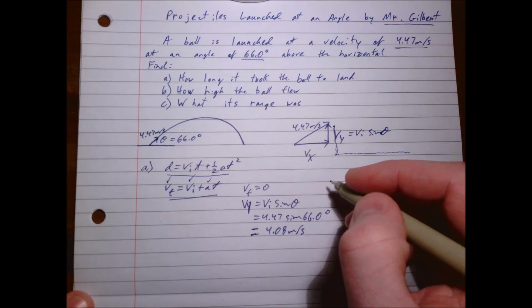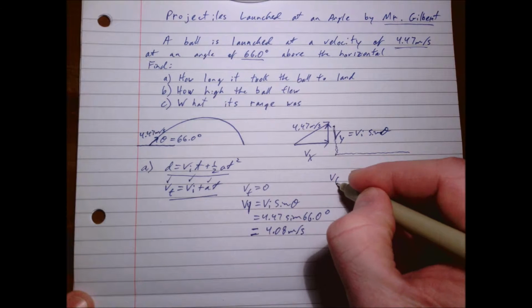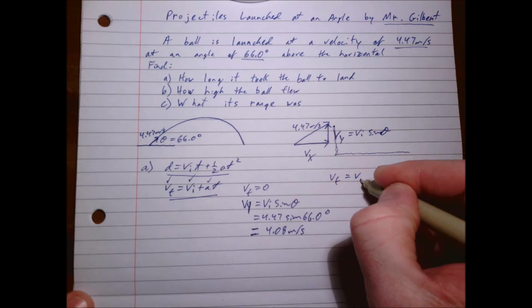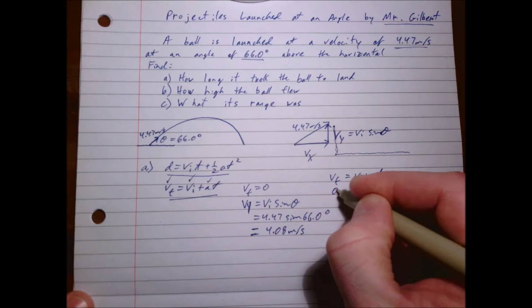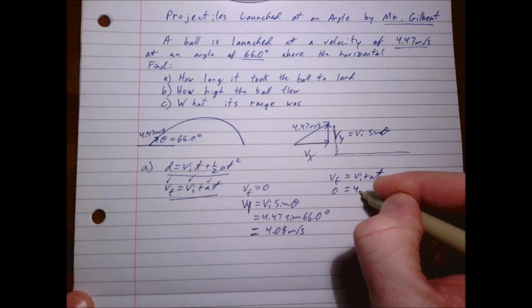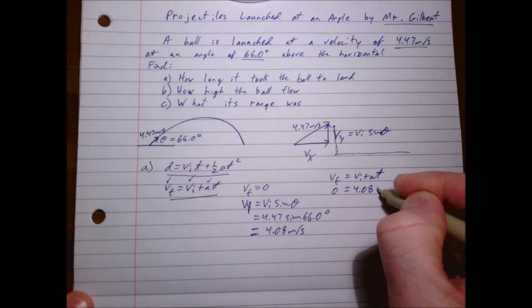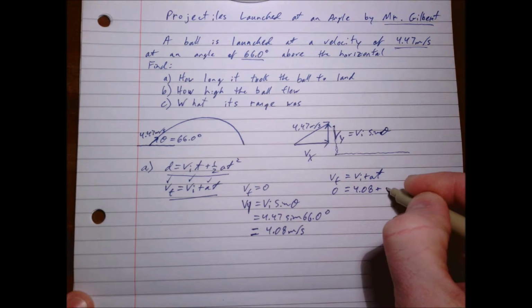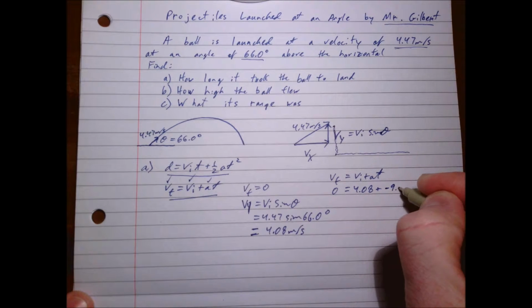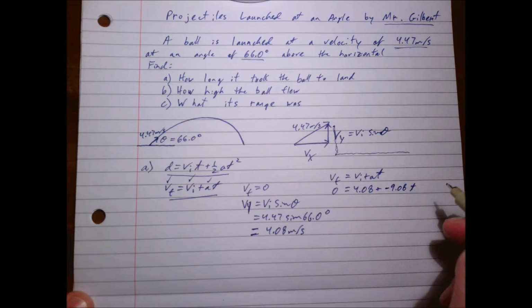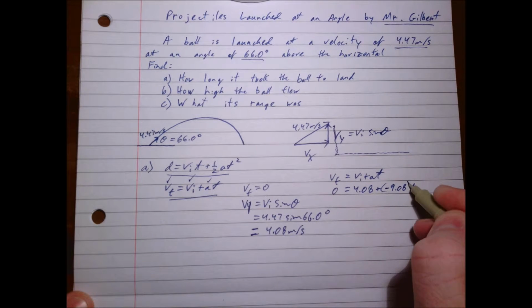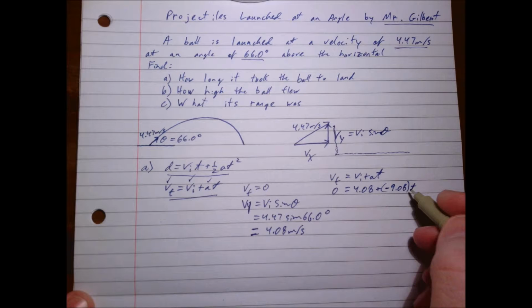So we can say Vf equals Vi plus at: 0 equals 4.08 plus negative 9.8 times t. Now it's negative because gravity is an acceleration downwards, so it's always negative.